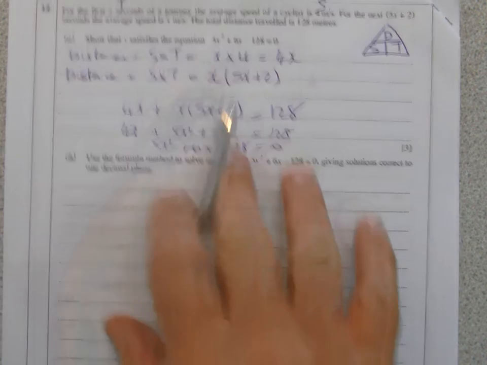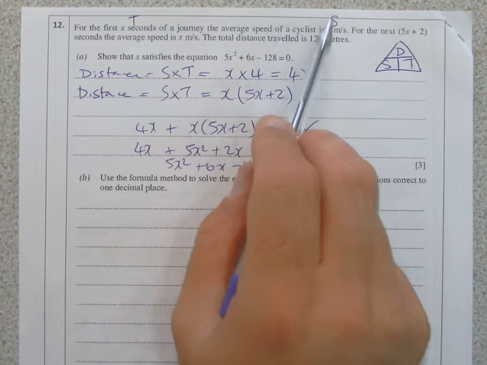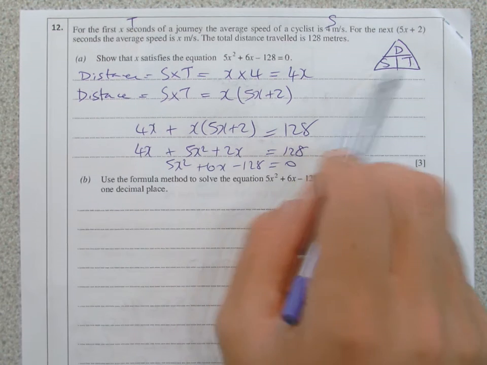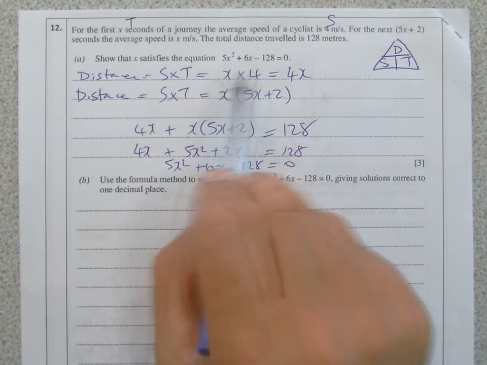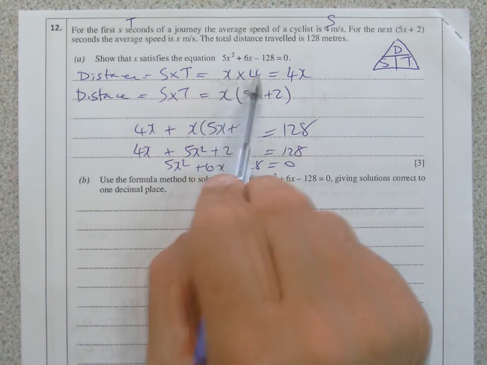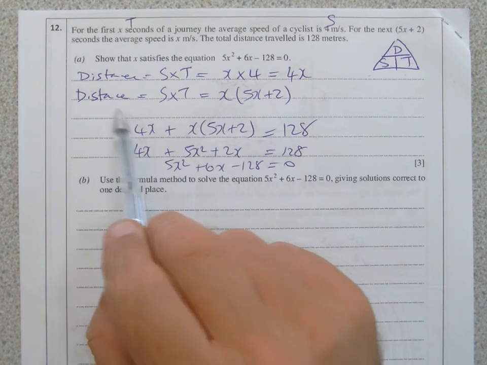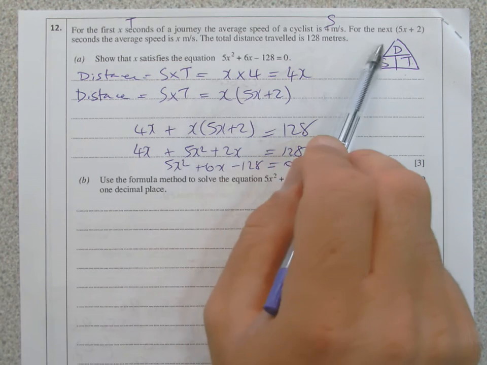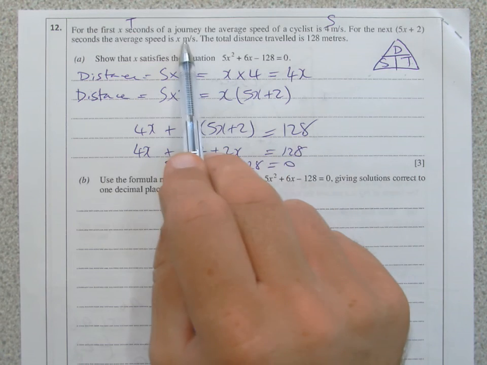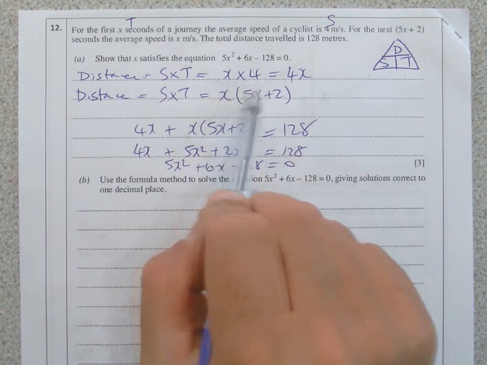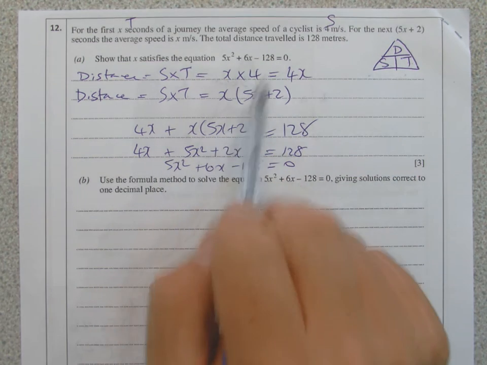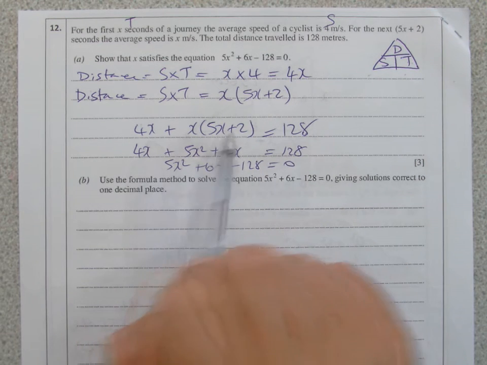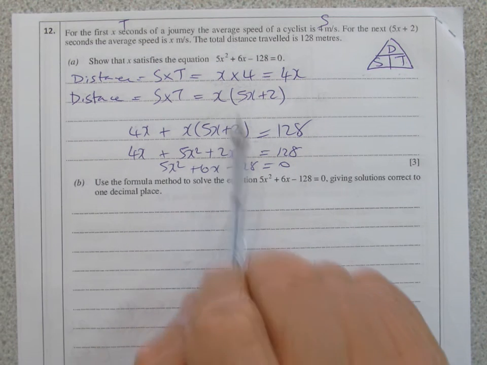It's just using what they've told us up here. They've told us the speed, they told us the time. So when you've got speed and time, you can work out distance by multiplying them together. 4 times x, and you get 4x. Exactly the same here: the distance is speed times time. The speed was x, the time was 5x plus 2, multiplied together. So you get the two distances, add them together, equals 128. Expand it, simplify it, you get what they want.